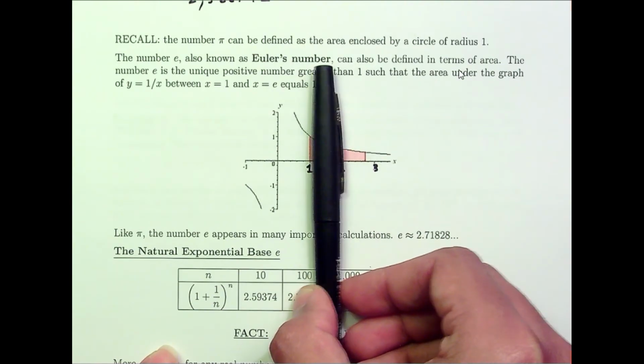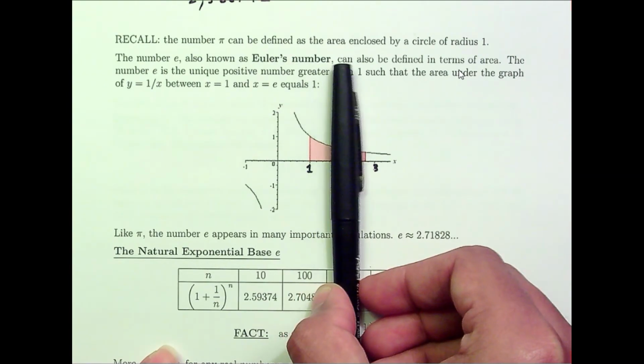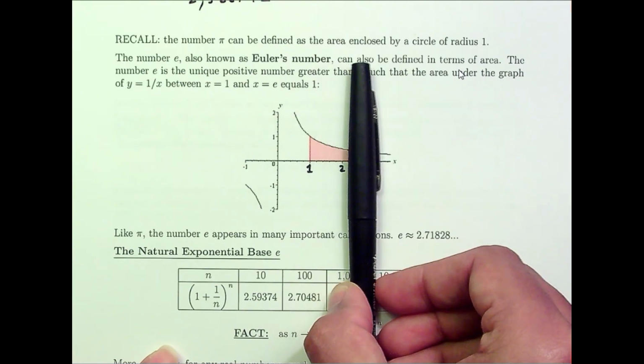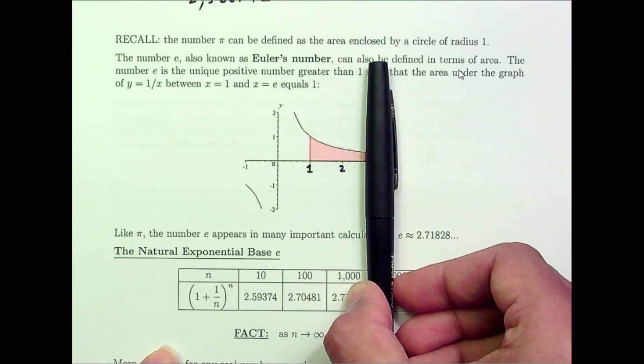When you're close to 1, the area is really tiny, but then it keeps growing. So if you keep moving to the right until the exact moment when this shaded pink region is 1, right where you stop, that is e.